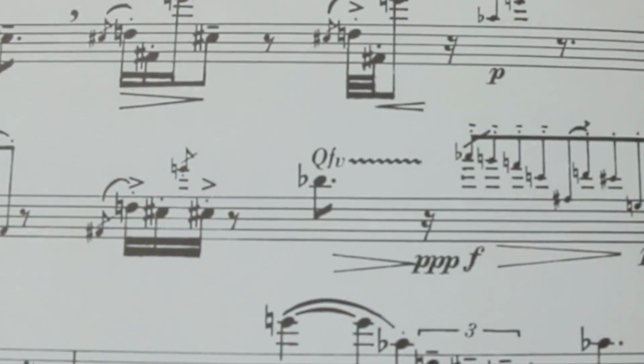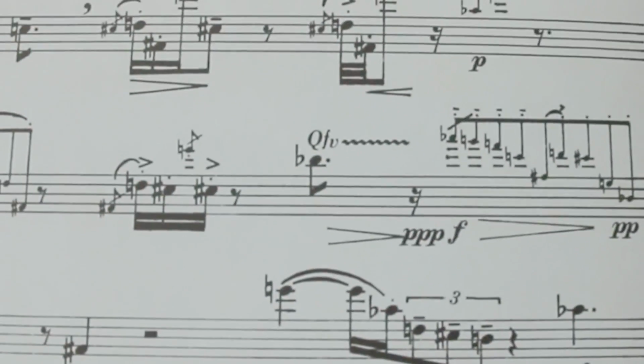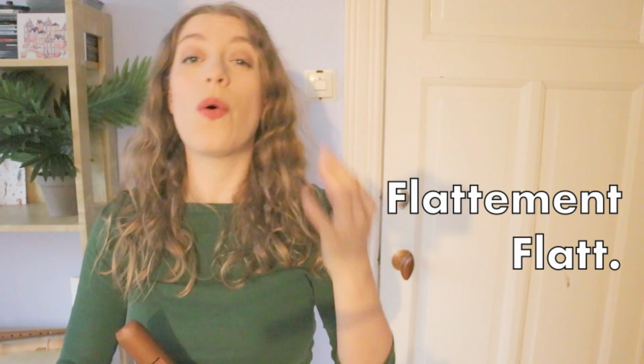It's almost always with text. For example, in this piece, it's written as QFV for quick finger vibrato. But it's also often written as flattement, flat, or just FL. And if you see only FL, look in the key to check that you're not getting your flattement and your fluttertongue mixed up.